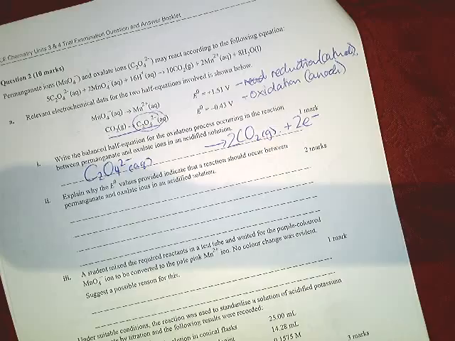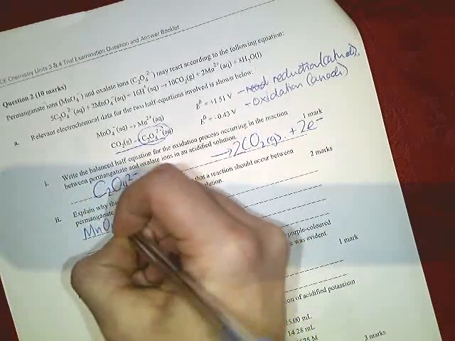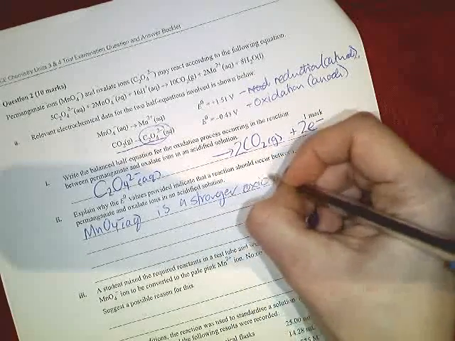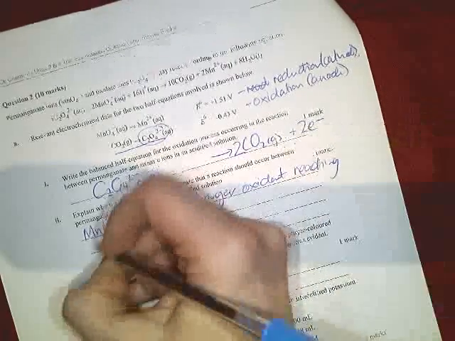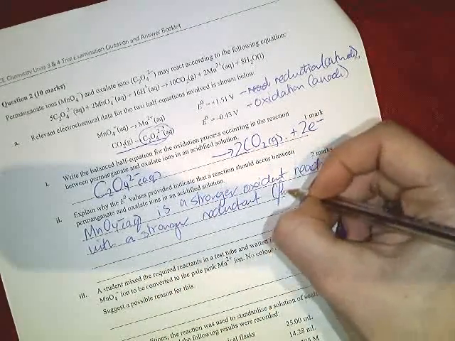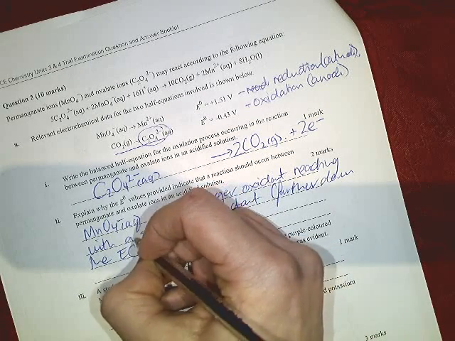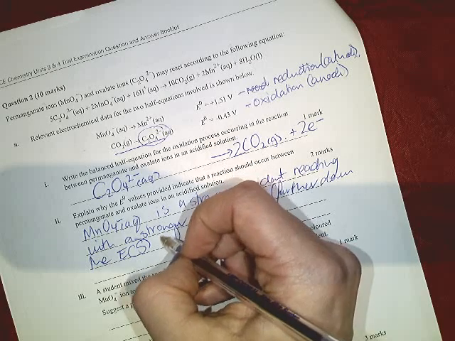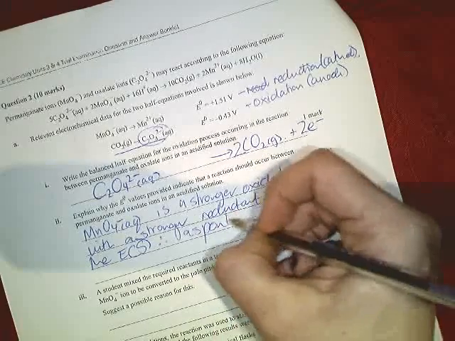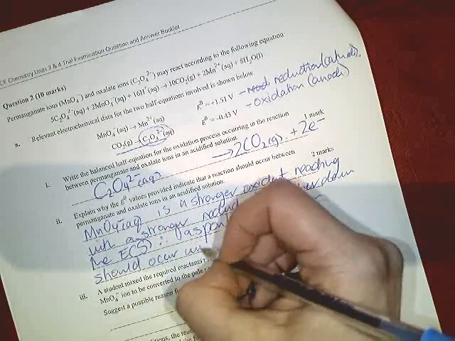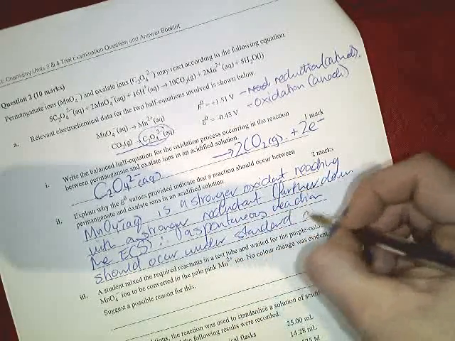Okay, so I would just argue that MnO4 negative aqueous is a stronger oxidant reacting with a stronger reductant further down the electrochemical series, and therefore a spontaneous reaction should occur under standard conditions.